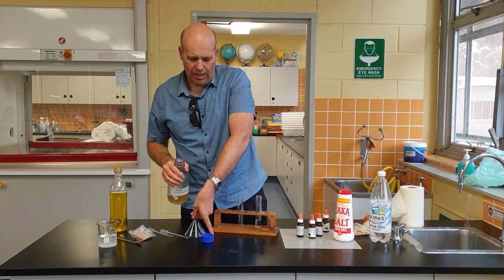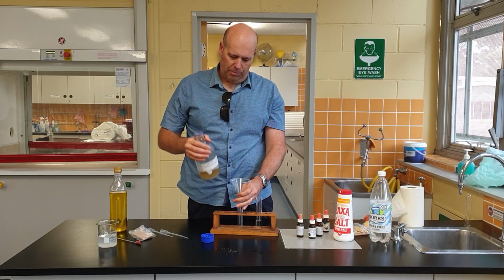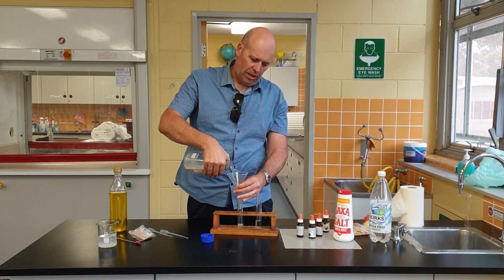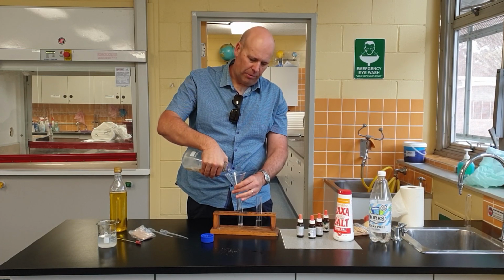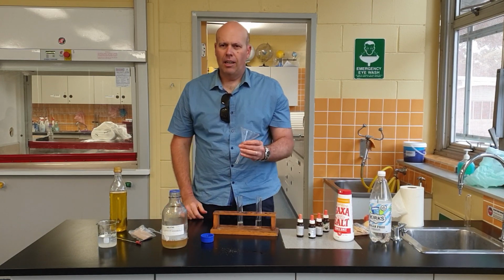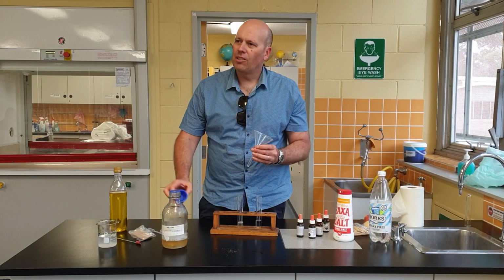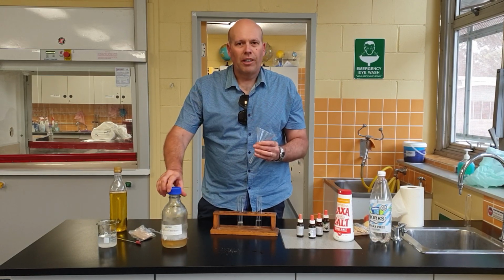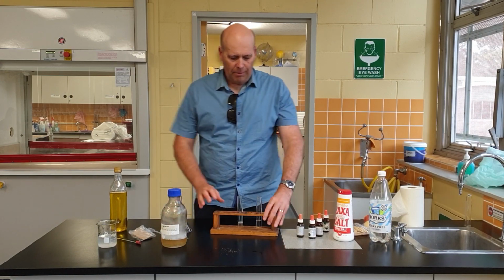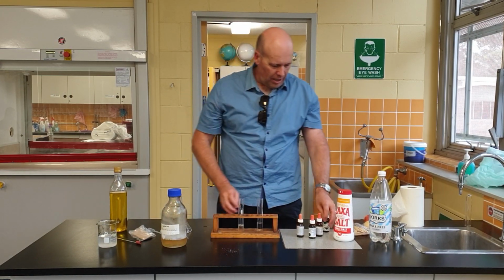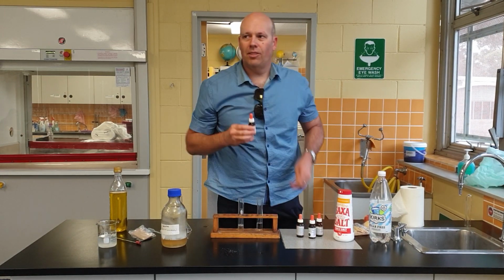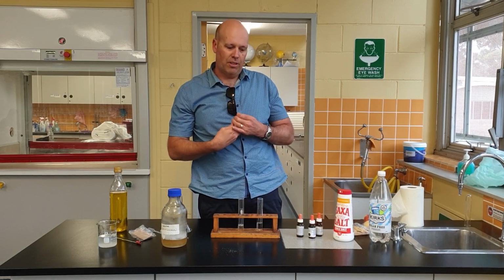You can get protein-based foods if you use stirred-up egg whites or anything like that, which is full of protein, but I'm going to use gelatin. You can buy it at the shops for cooking. So here we have our gelatin, and what I'm going to add to this is some biuret, which is a chemical to test for proteins.